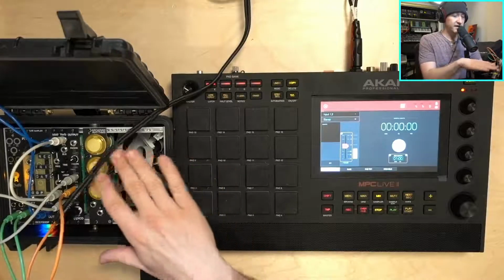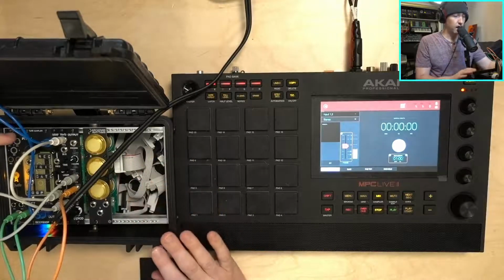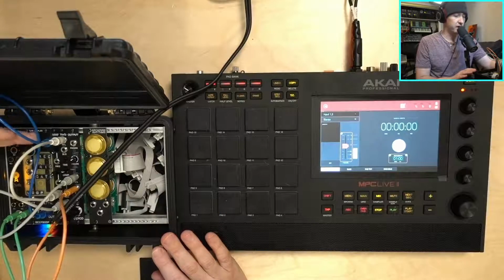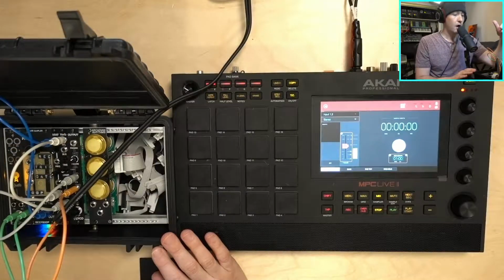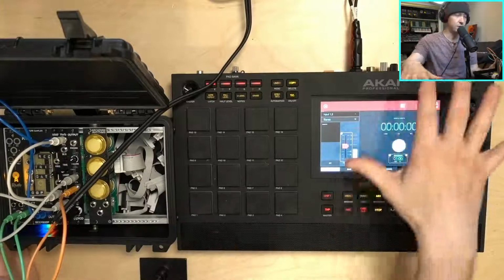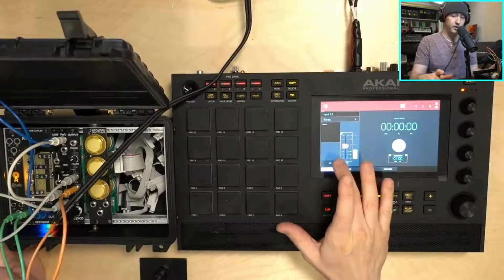So what I have here is I got a simple patch running like I explained earlier. The radio is going into the tape sampler, which is then going into the filter, which is then going into the reverb, ultimately coming to the output, and then going into the MPC Live 2 right here. I'm going to go ahead and turn it on real quick.